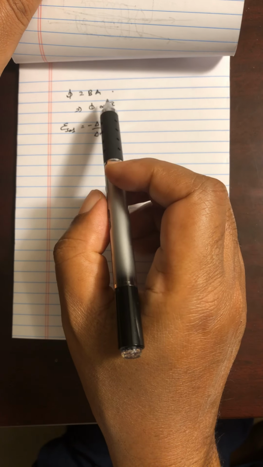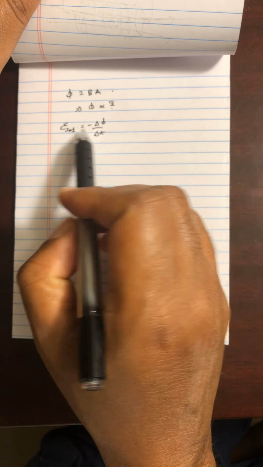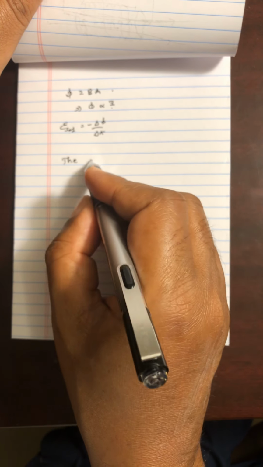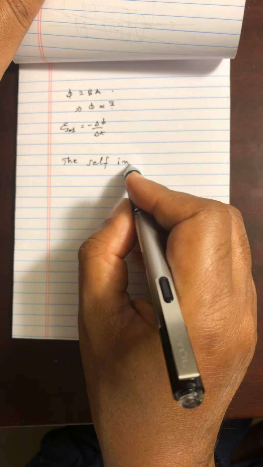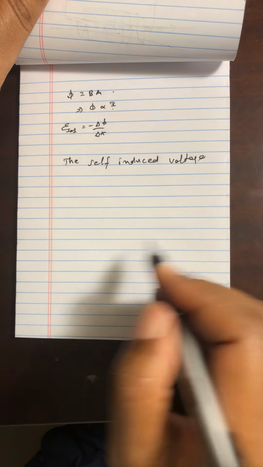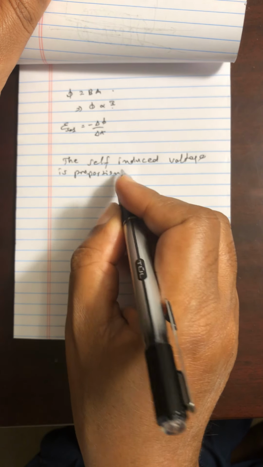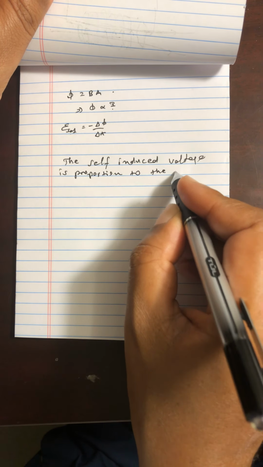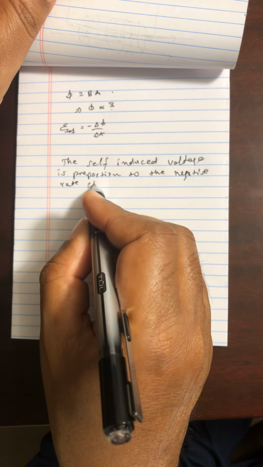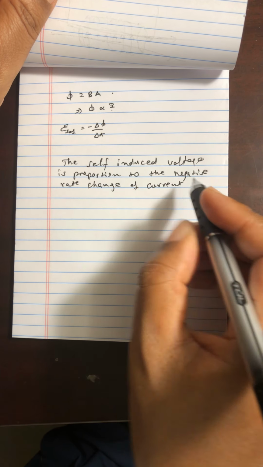Okay, and since the field is proportional to the current, it follows that the self-induced voltage is proportional to the rate of change of current. So the self-induced voltage, there's a negative over here, is proportional to the negative rate of change of current in the coil.